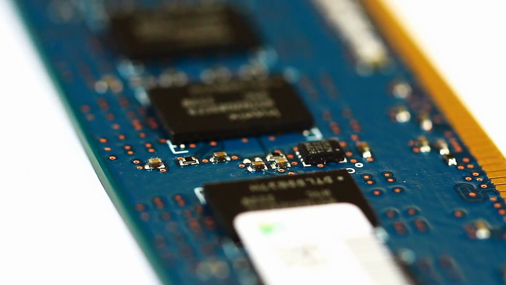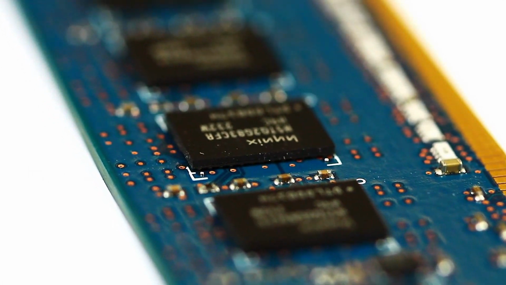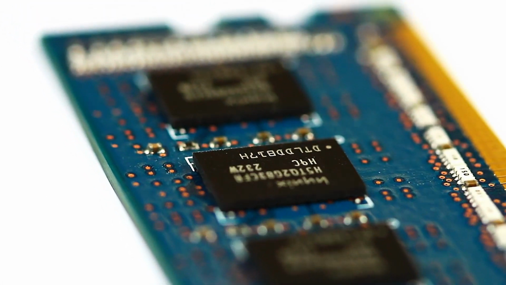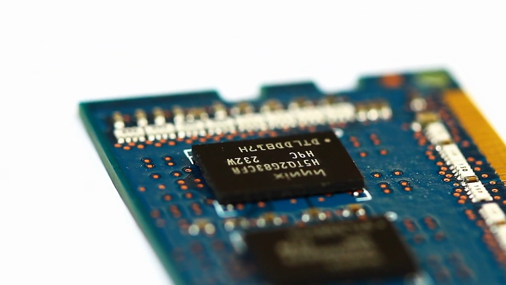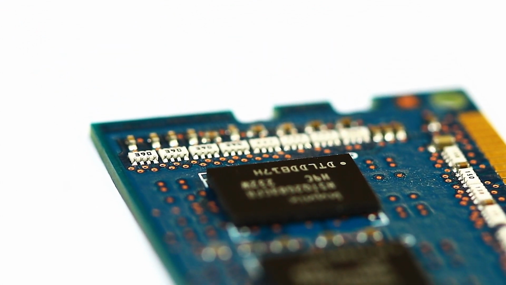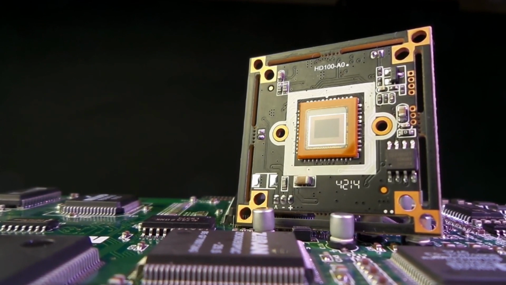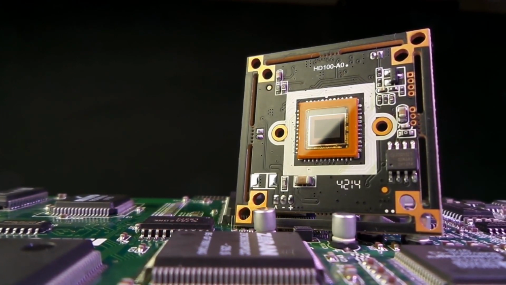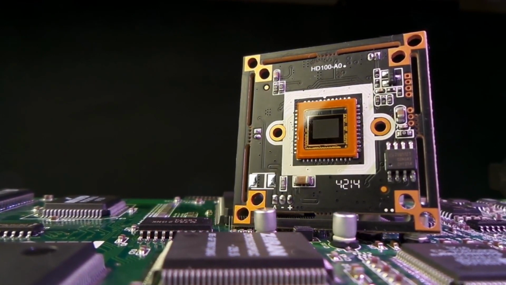RAM slots. The RAM slots are where the memory, RAM, is installed. RAM is used to temporarily store data that the CPU is actively using, and the number of RAM slots on a motherboard determines how much memory the computer can support.